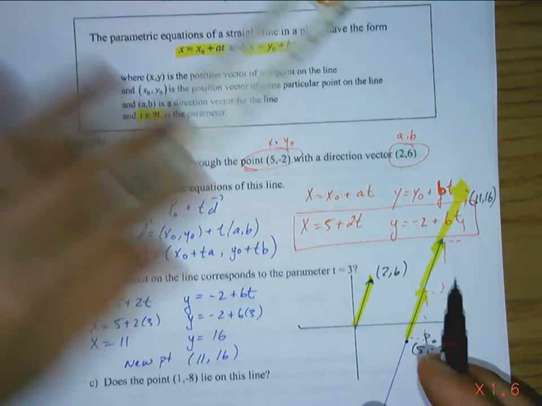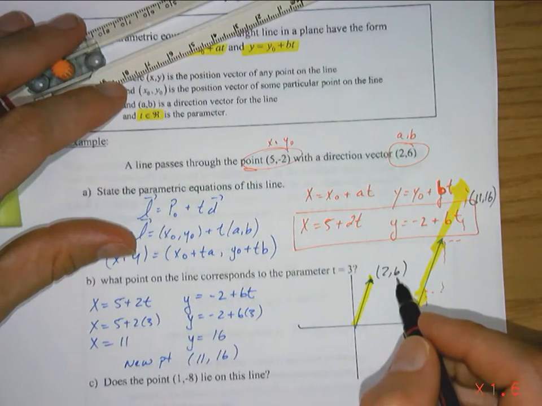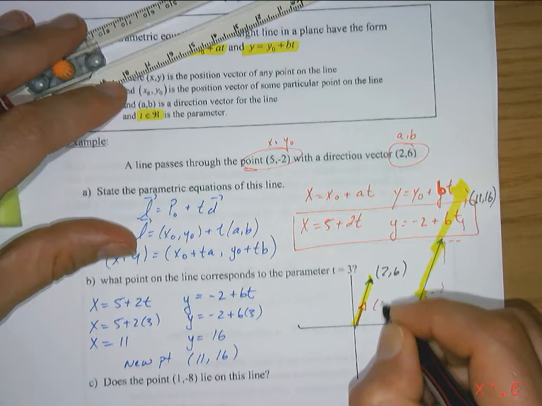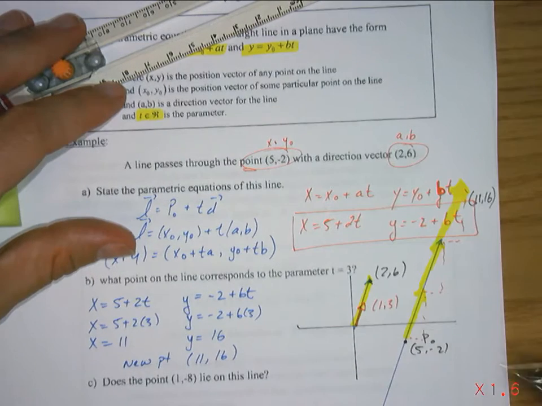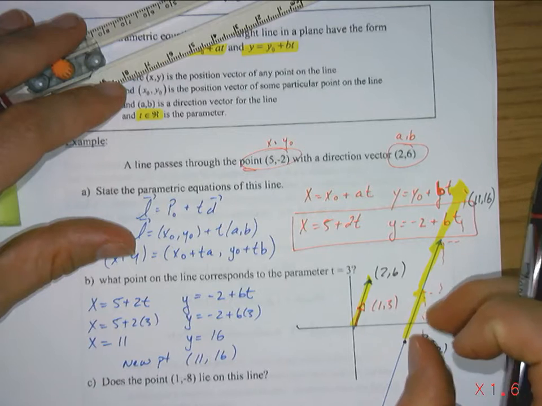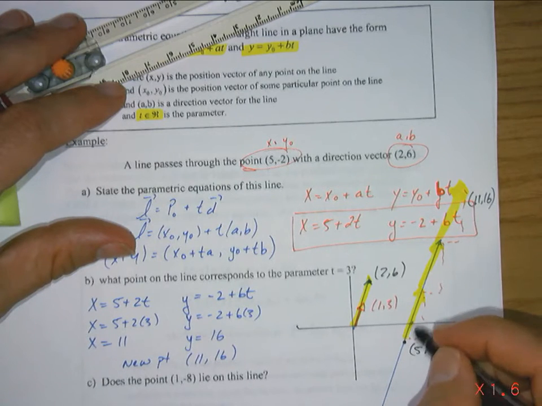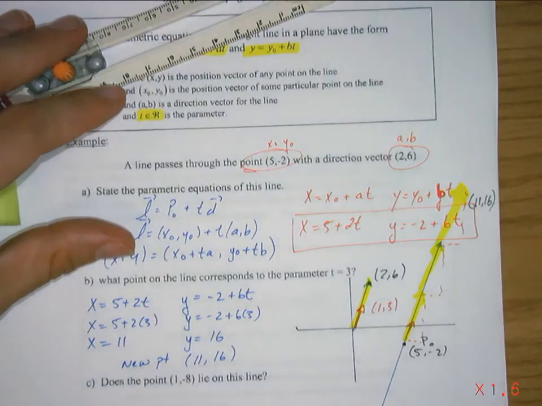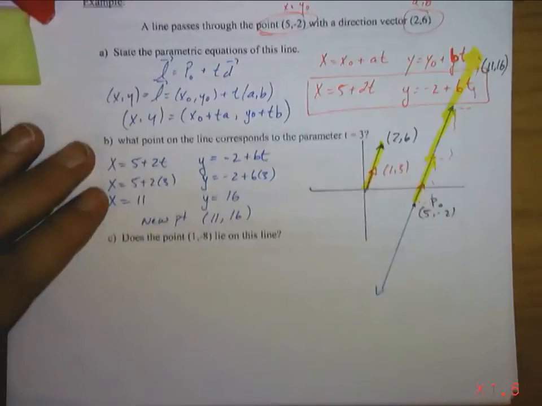Now, this direction vector, 2, 6, could have been reduced to 1, 3. It would have given us the same direction, but it would have taken more direction vectors to be able to get up to this point. Okay, but it still would work as a direction vector. All right, let's see if I can get some room here.